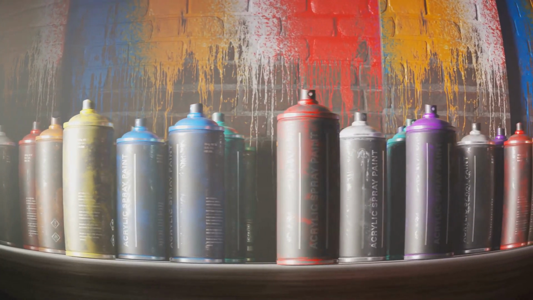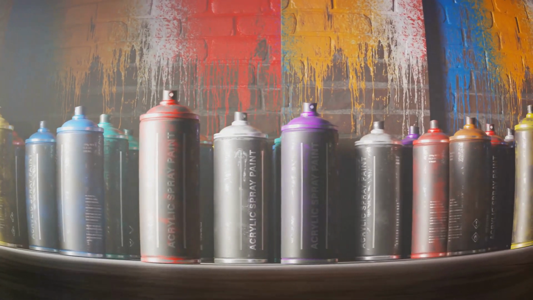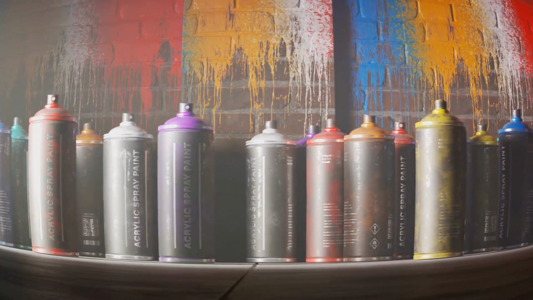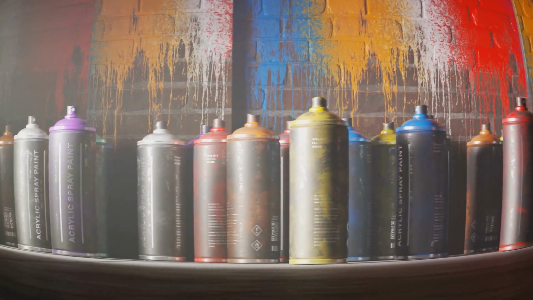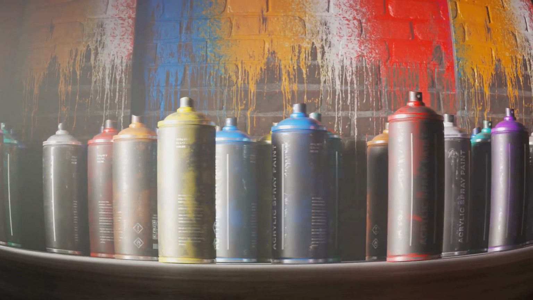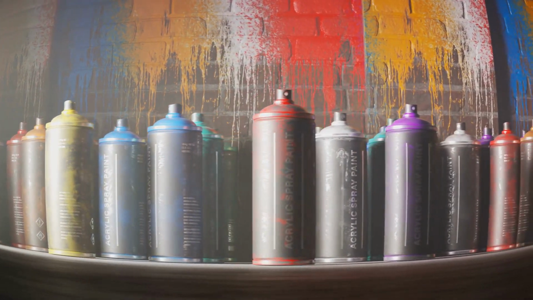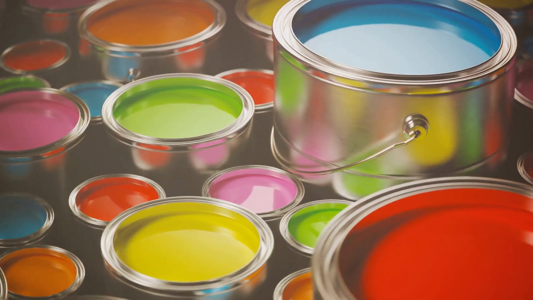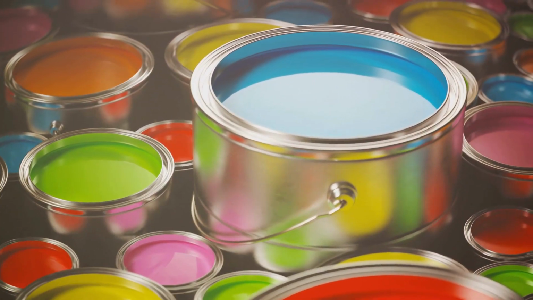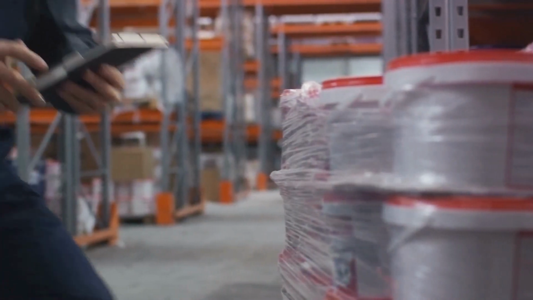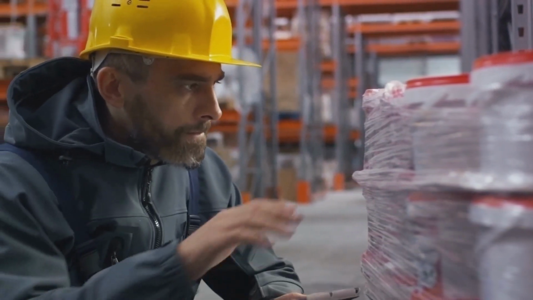Lastly, we have solvents. Solvents are liquids that make the paint spreadable. They thin the paint, making it easier to apply. The solvent evaporates as the paint dries, leaving behind the pigment and binder. So there you have it. The triad of components that make up paint: pigments for color, binders for adhesion and finish, and solvents for application.